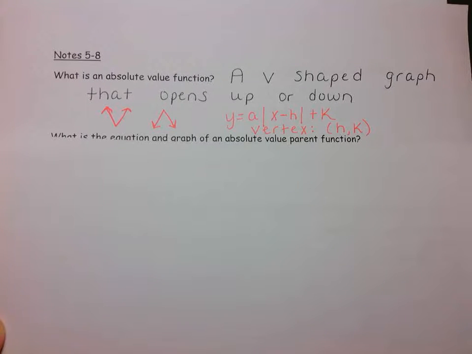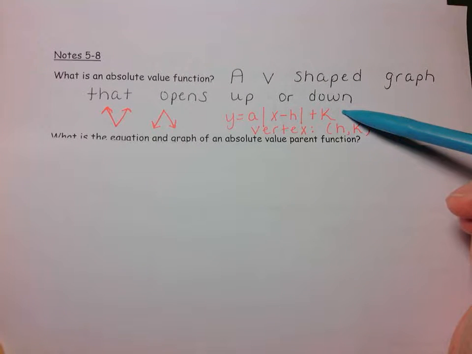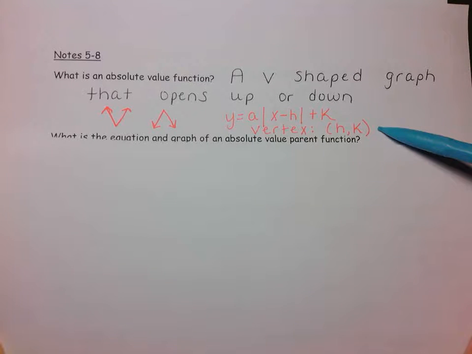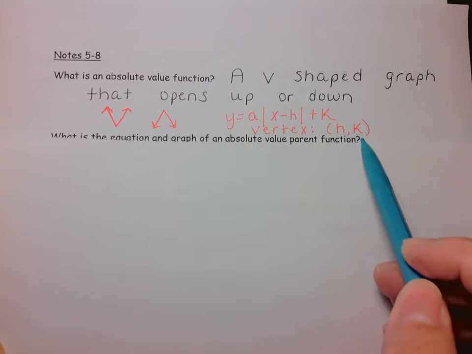This is the video for 5.8 and we are talking about absolute value functions. An absolute value function is a V-shaped graph that opens up or down. This is the equation of an absolute value function, and you can see what the equation tells us about our vertex. This is the x-coordinate of the vertex, and this is the y-coordinate of the vertex.